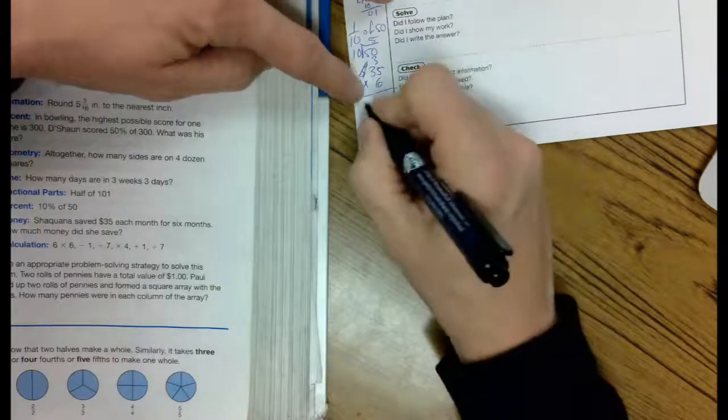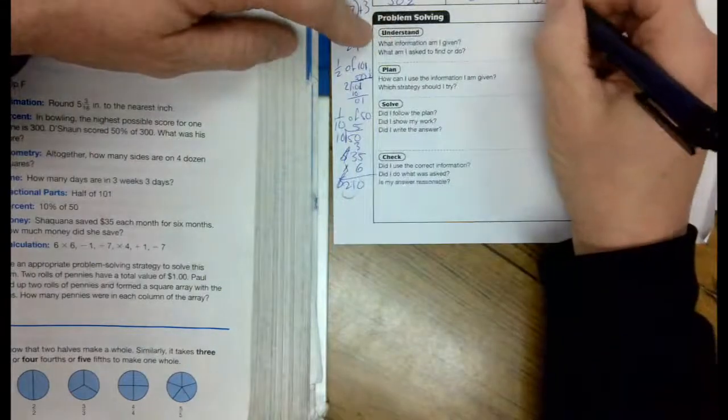G. Shaquana, I believe is her name. Save $35 each month for 6 months. How much money does she have? She's a good saver. $35 times 6 months. 6 times 5 is 30. 0 down, 3 up. 6 times 3 is 18, 19, 20, 21. After 6 months of hard savings, she has $210. Put that money into the bank.